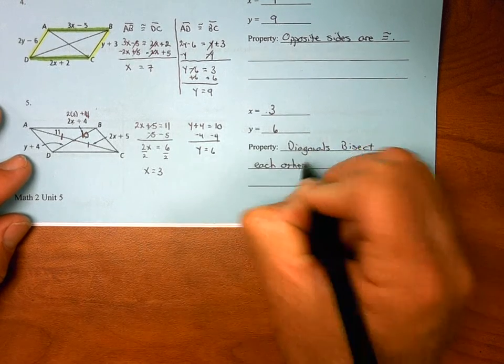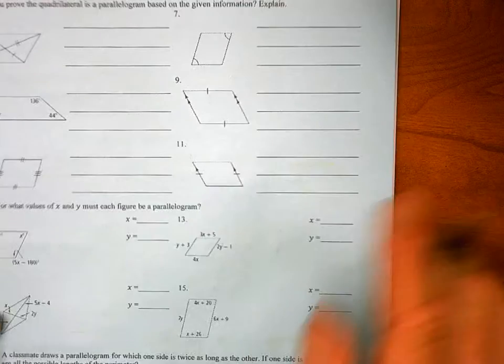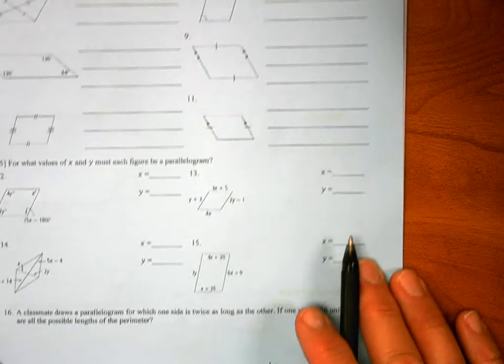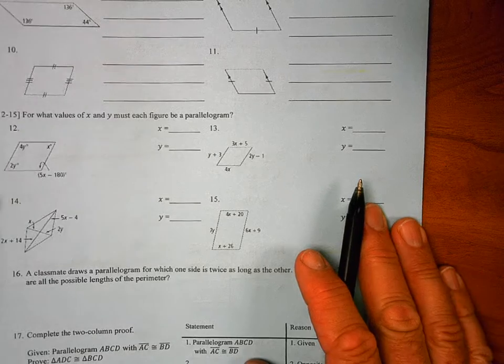All right, okay, turning it over. You skipped 6 through 11, so let's pick it up at 12. You were supposed to do 12 through 15.